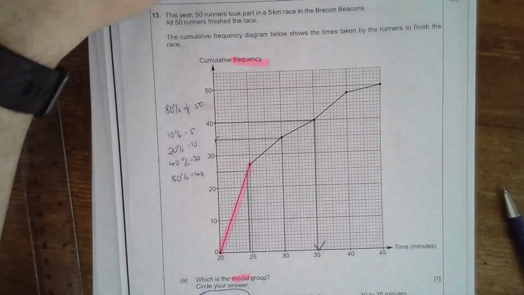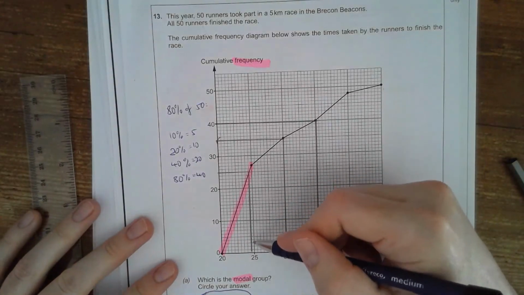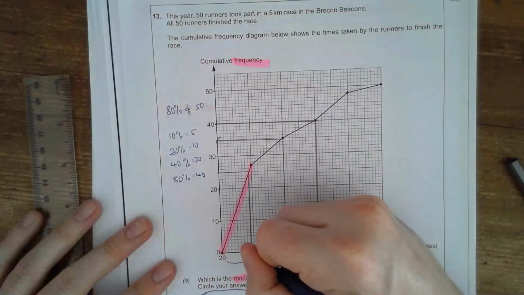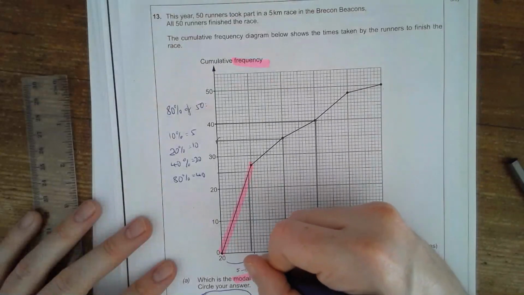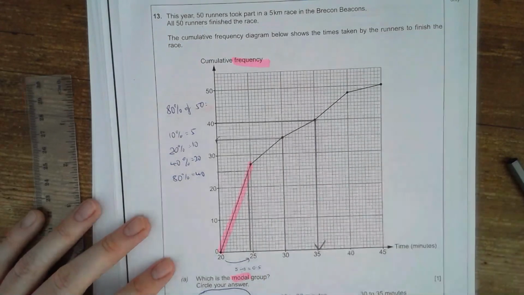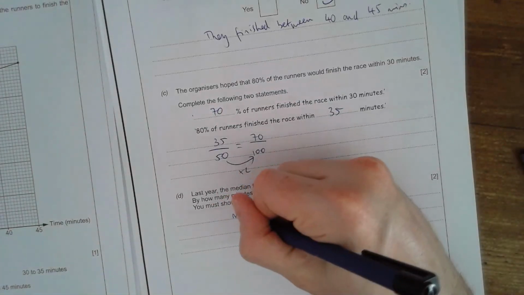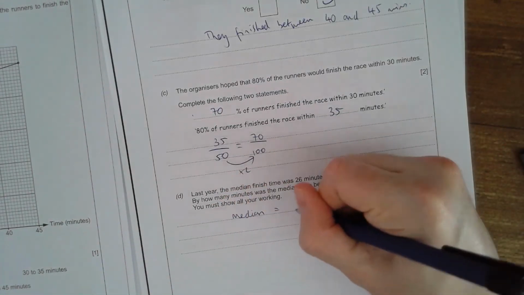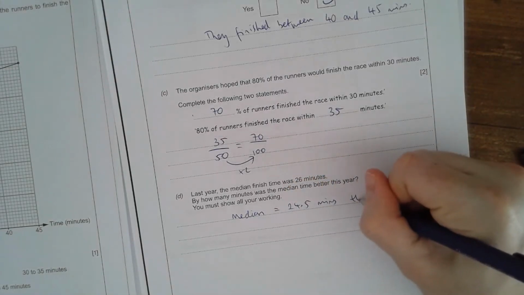So let's come back up and focus. You can see that I am one little square back from 25. Just be careful, work out your scale, very easy to go wrong here. That is a jump of 5 in 10 little squares, so each little square is worth 0.5. So this is 25 take away 0.5, which should be a median time of 24.5 minutes. 24.5 minutes this year.